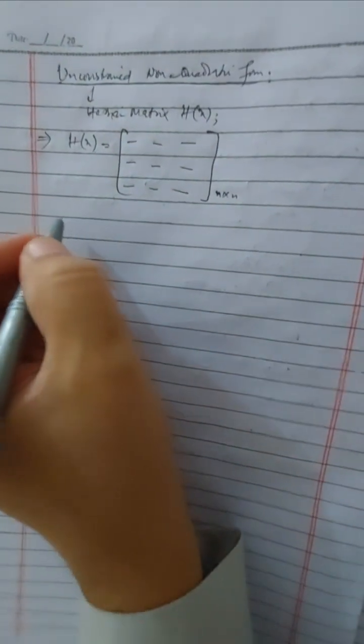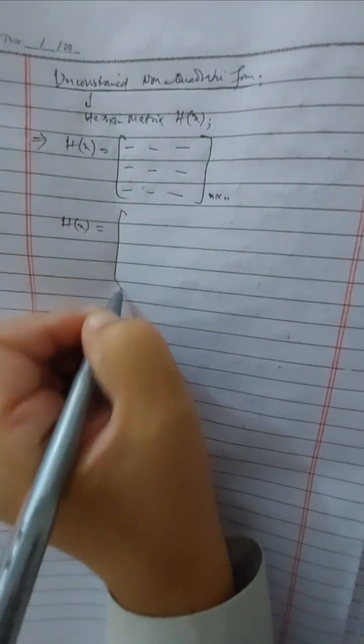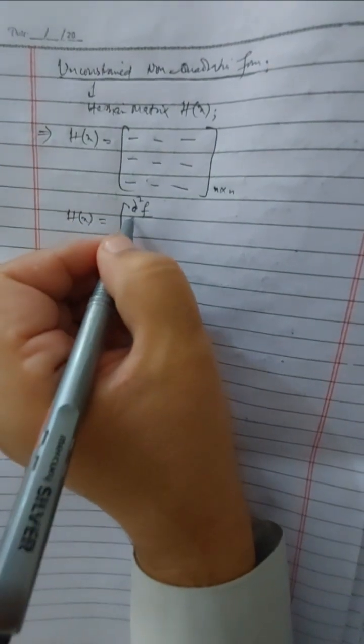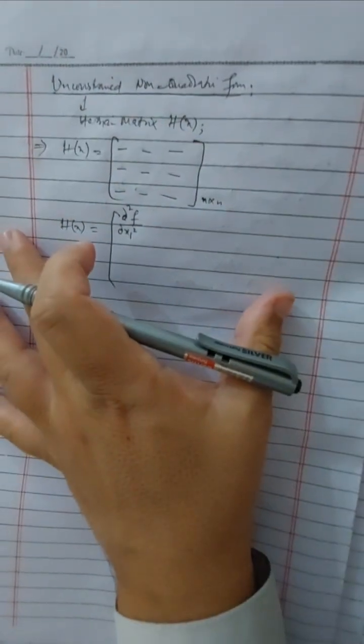The numbers over here are: the first number will be the second order derivative of this function with respect to x1, okay.